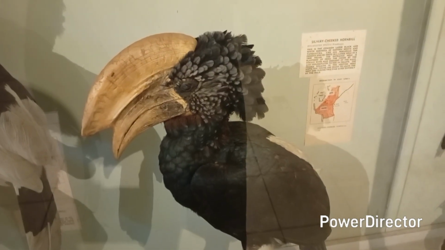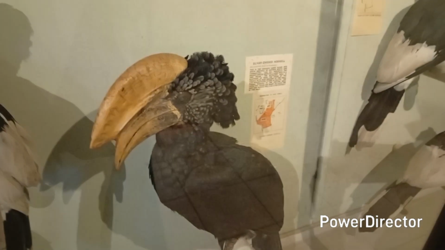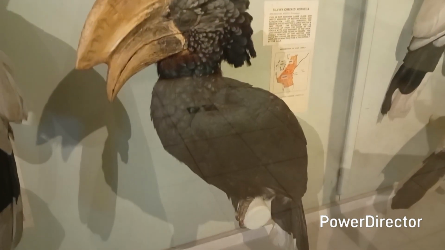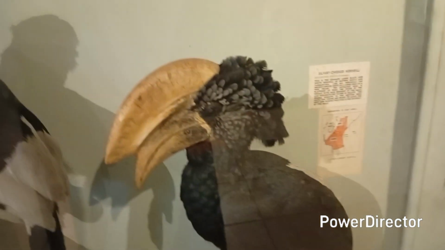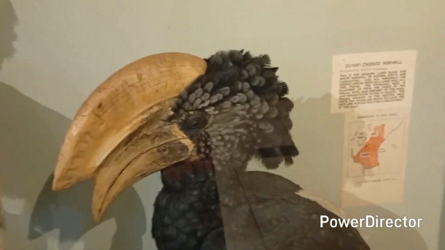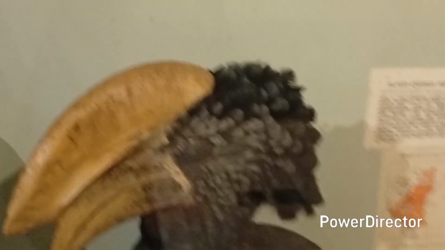You'll know it by its huge beak and that extra bar on top called a casque. The casque isn't just for show, it helps make their calls louder so they can communicate over long distances. These birds love eating fruits, especially figs, and they help forests grow by spreading seeds.